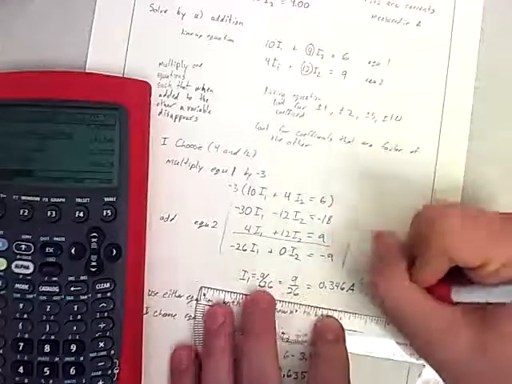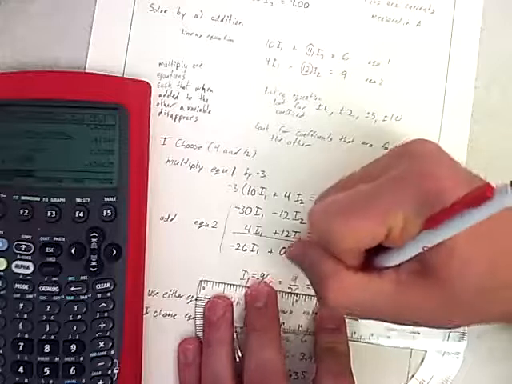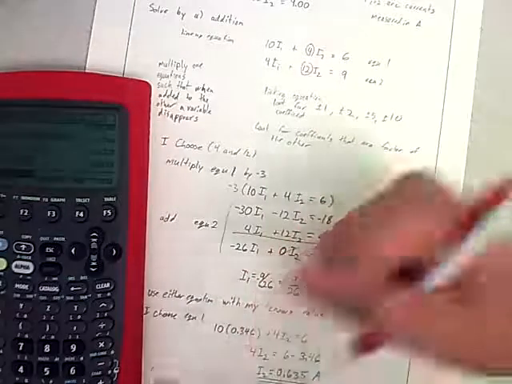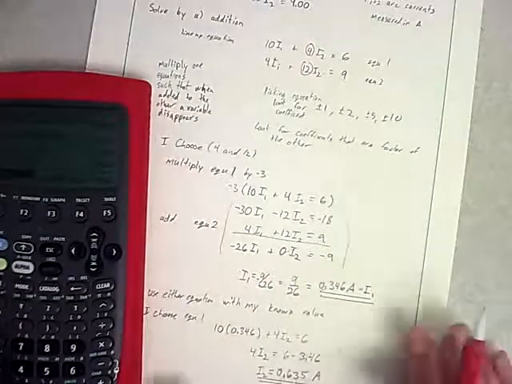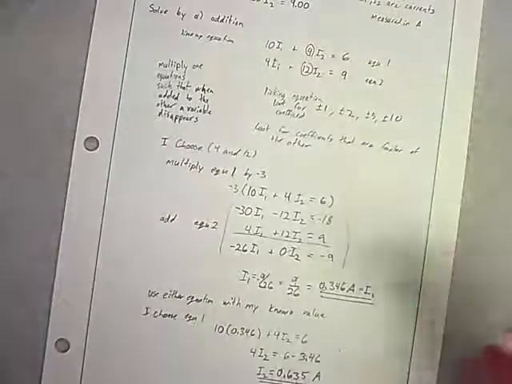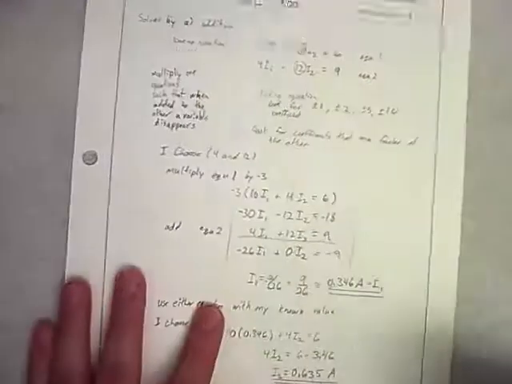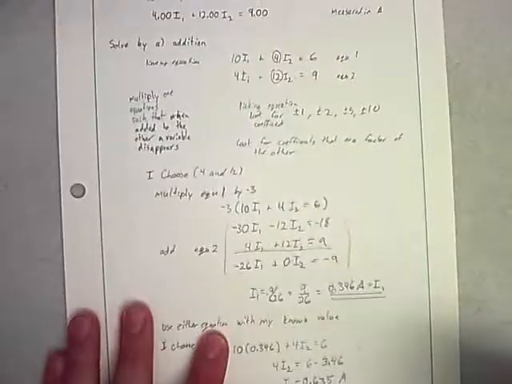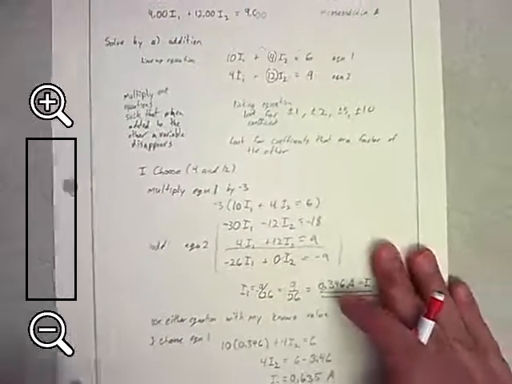So just note it back over here so it's easier to keep up with: I1 is 0.346, I'm sorry, I2 is 0.635. A good thing to do once you solve that is to substitute those back into the original equations and make sure they work. Since we're going to do this a couple more times, I'm not going to worry about redoing that.